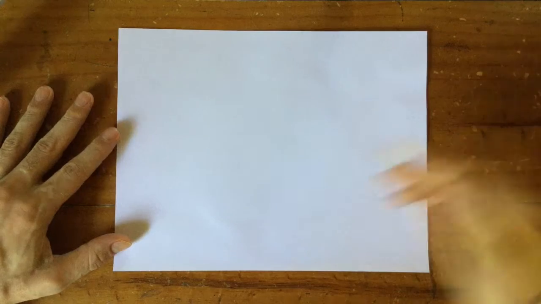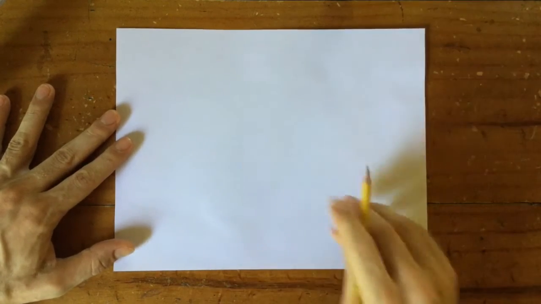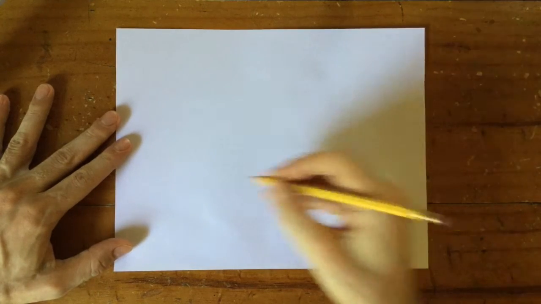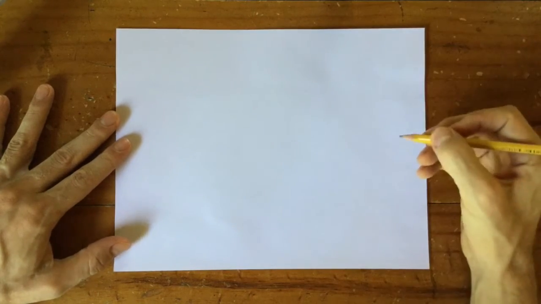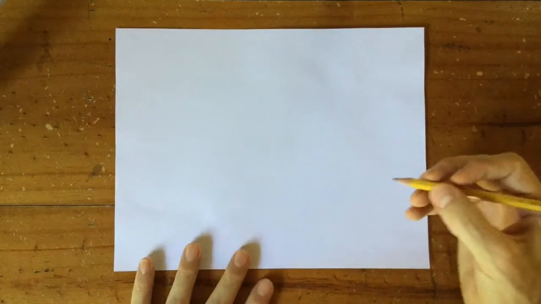Lots of ideas. I'm going to run over a few of those just to give you some things to look at and some new ideas to incorporate into your drawing. Let's start with a castle.